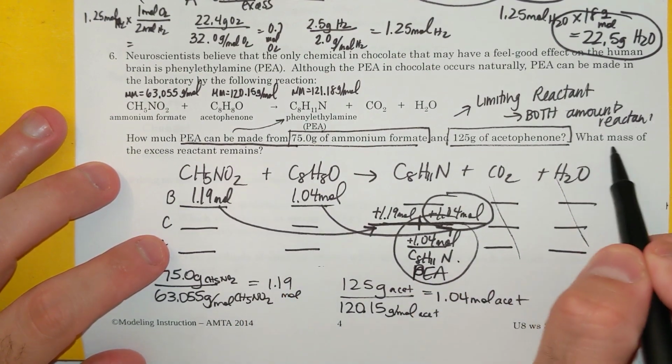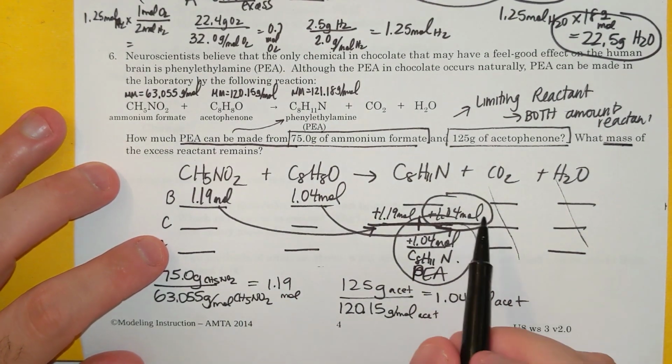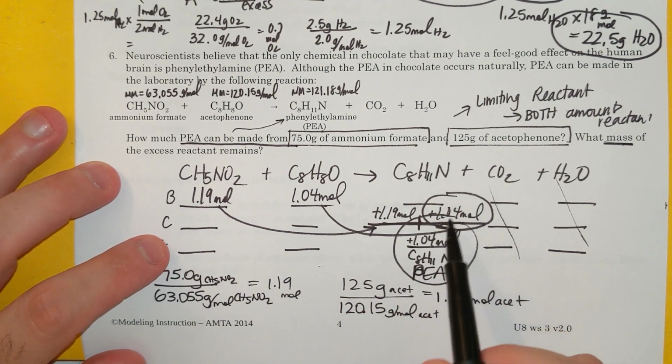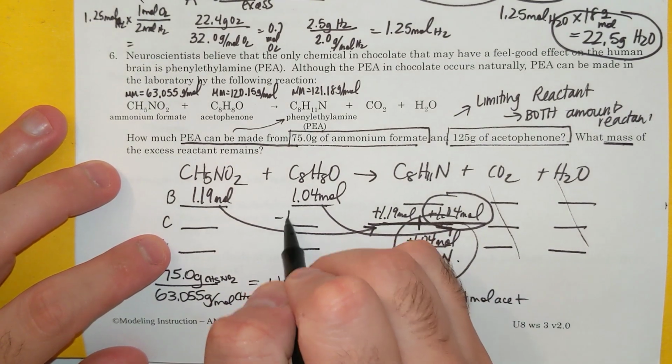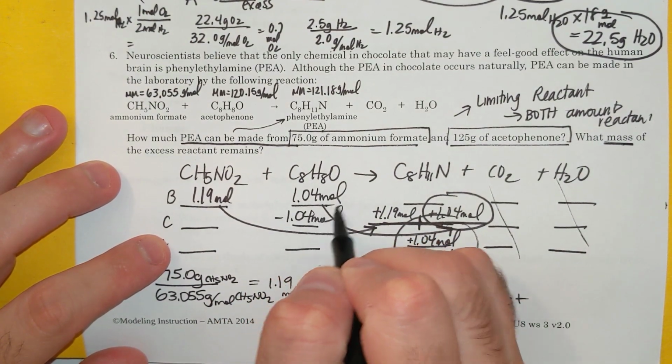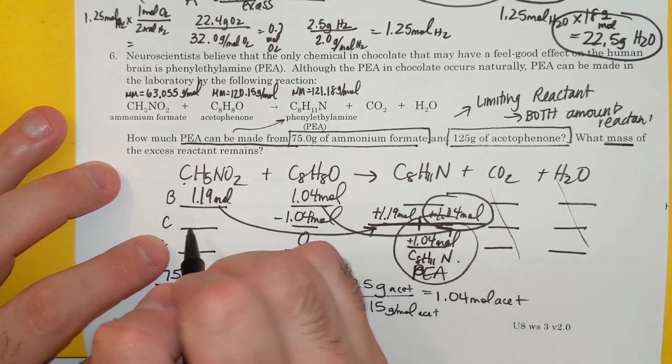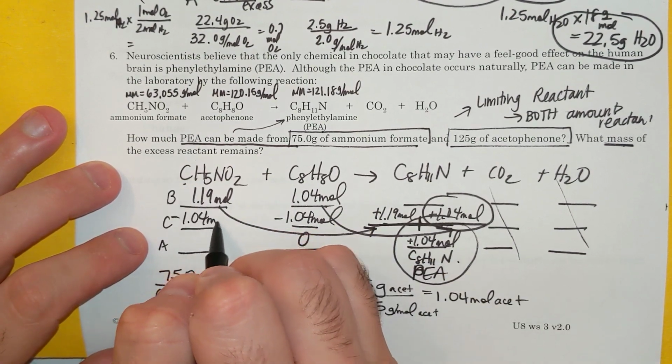So it's asking for what mass of the excess reactant. So now I'm going to work backwards. If everything's in a 1-to-1 mole ratio, if I'm making 1.04, I'm going to only use 1.04 moles of this. That's all of that. And since this is also 1-to-1, I'm using 1.04 moles of that.